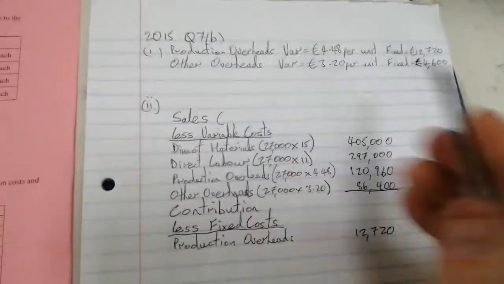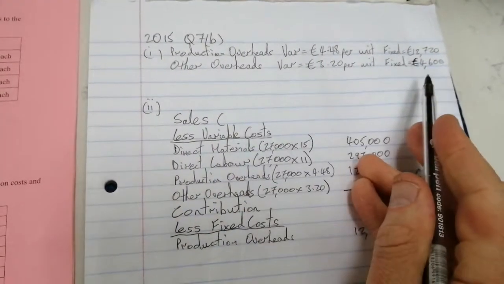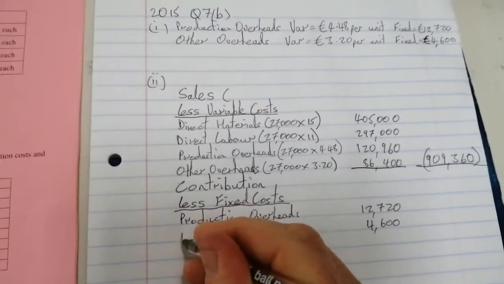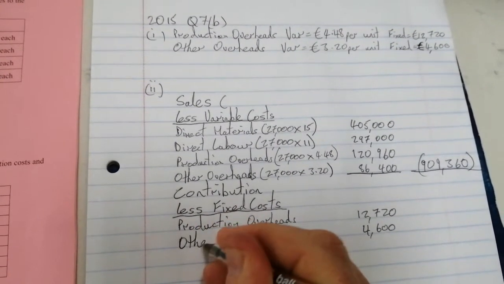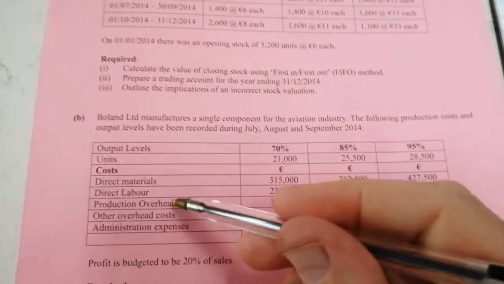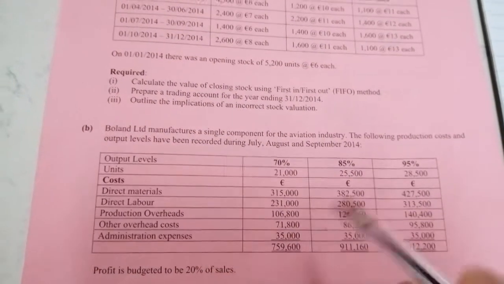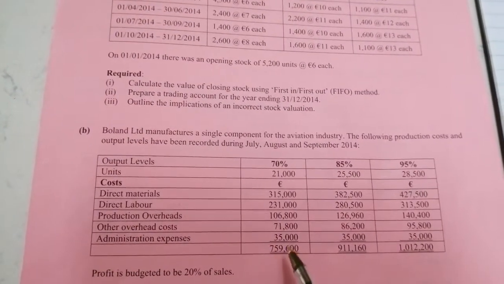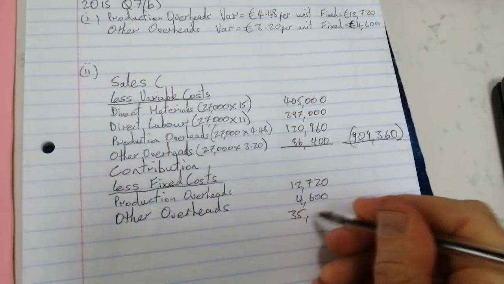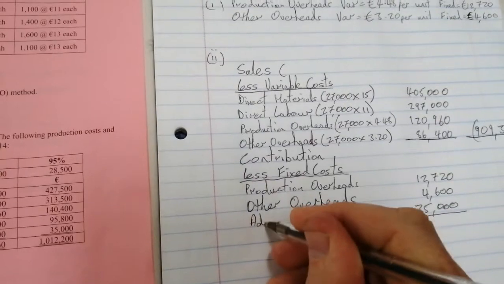Same with the other overheads. It had a fixed part, which is 4,600. The last thing is admin expenses, which was fixed no matter what percentage of production you're doing. So 35,000 for that. That is admin expenses.